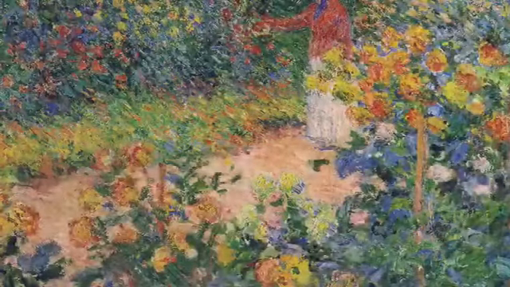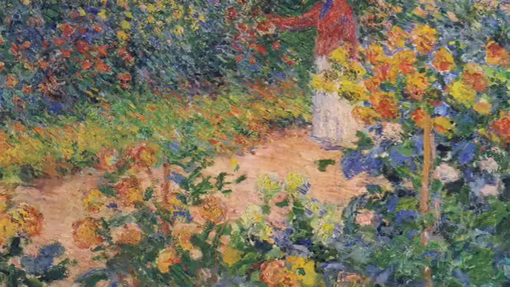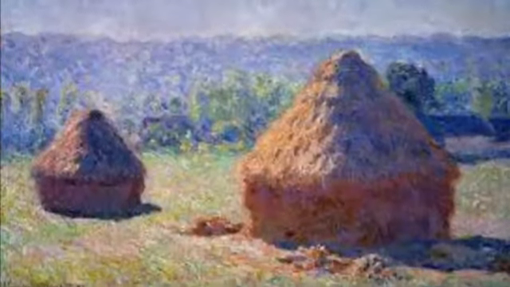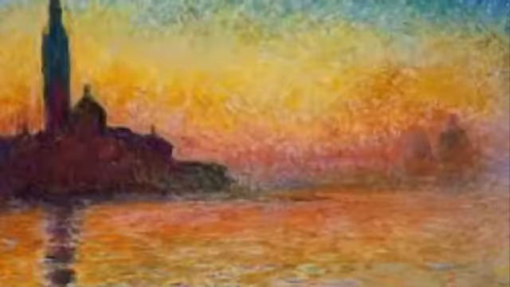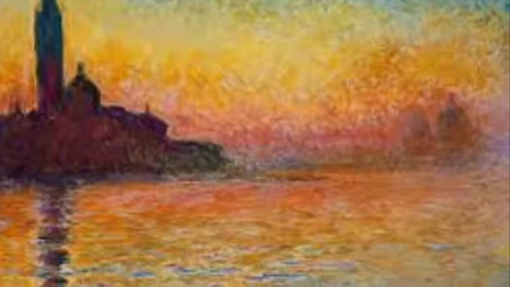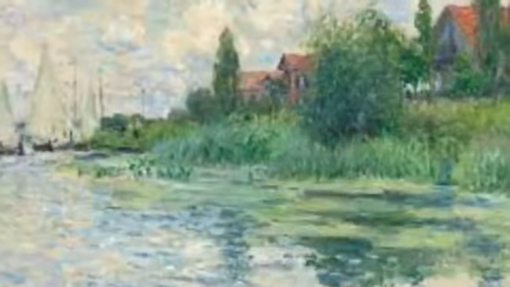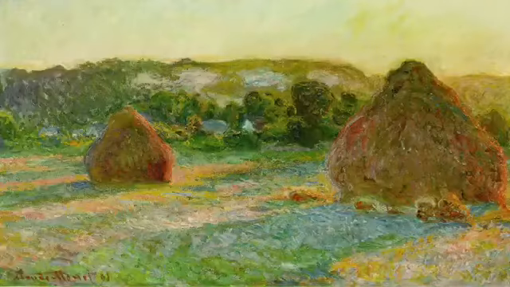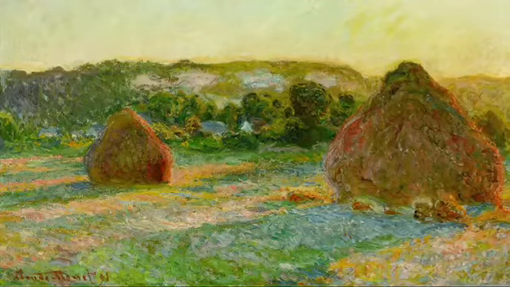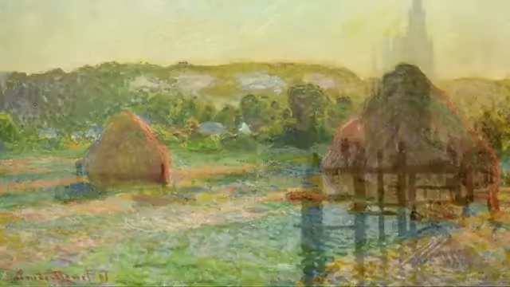Luckily, Claude had an aunt who believed in his desire to become an artist, and so she made a deal with him. If he went to art school, she would get him out of his service. And so Monet only spent 1 year serving, during which he made a few artworks, but they were all lost. After attending art school, Monet started to make portrait paintings of a woman named Camille, who would become his future wife and bear his 2 sons.